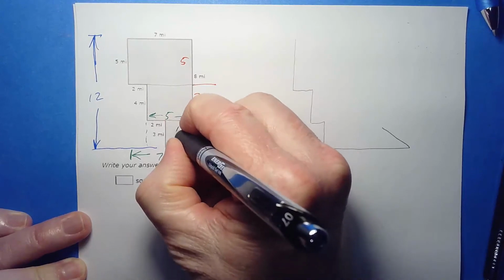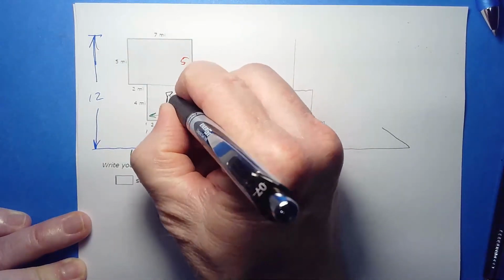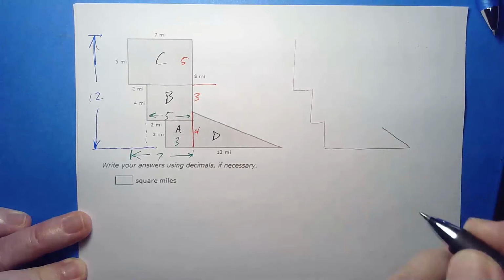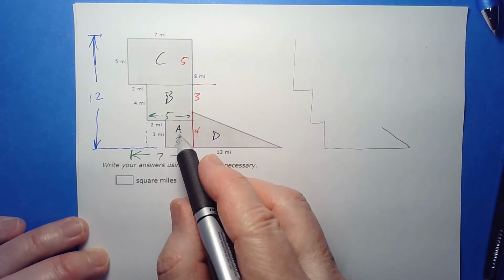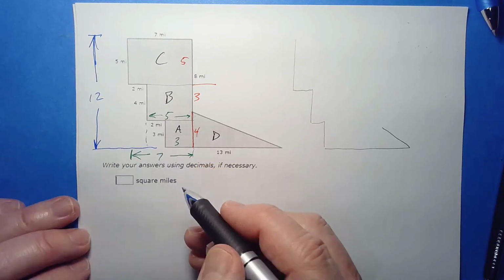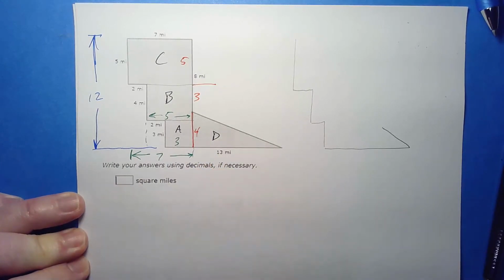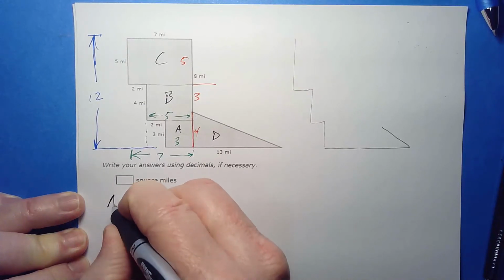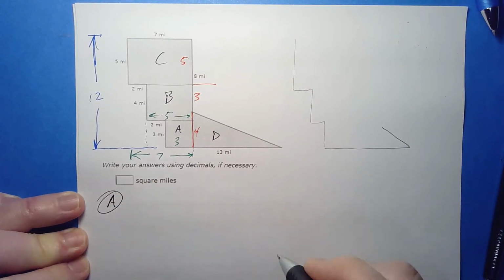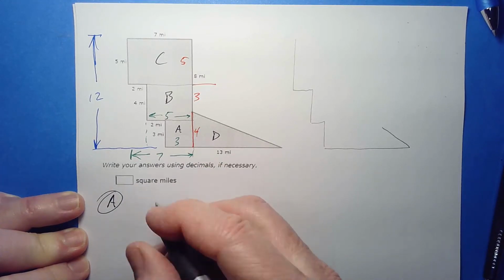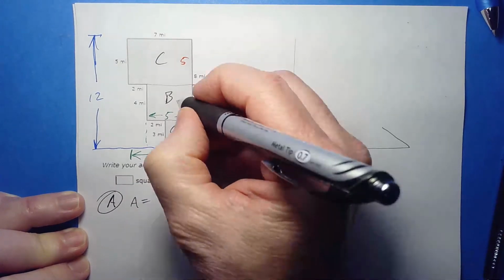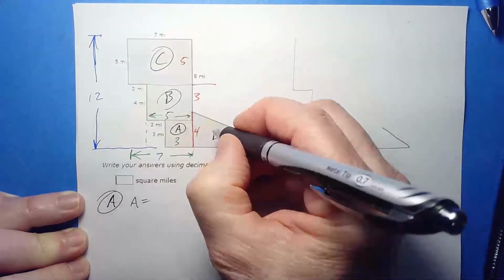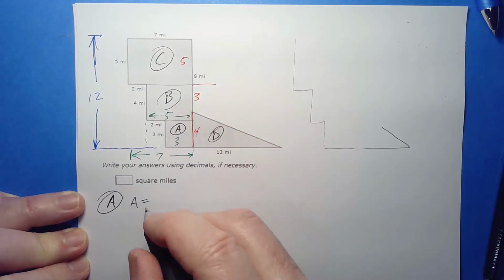So I'll just start down here. Let's call this guy A. Let's call this guy B, C, and D. Now, I just realized I'm using A in 2 different ways today, and I hope we don't get them confused. I'm just labeling the section A, not to be confused with A, the area. So in this case, the area of A is A. I'm going to circle this just so you know I'm labeling it. B, C, D.